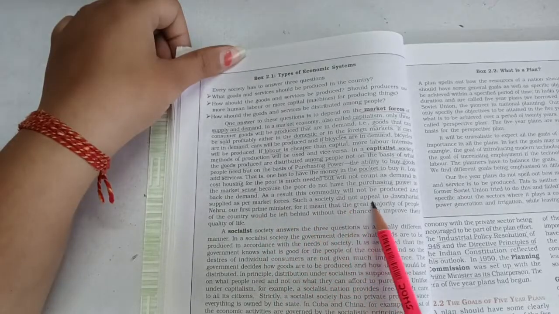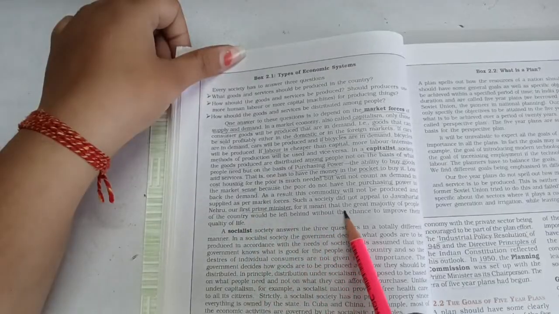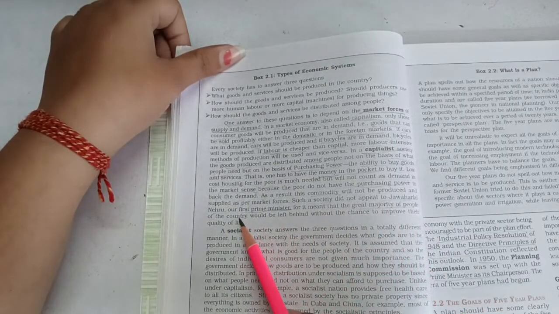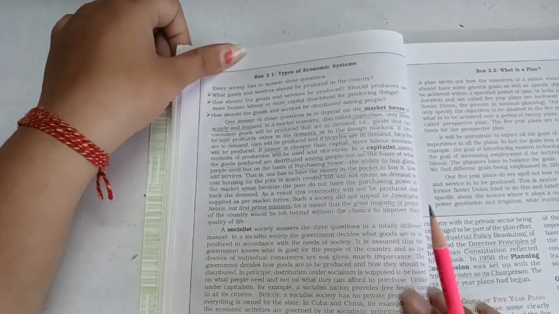Such a society did not appeal to Jawaharlal Nehru, our first Prime Minister, for it meant that the great majority of people of the country would be left behind without the chance to improve their quality of life.